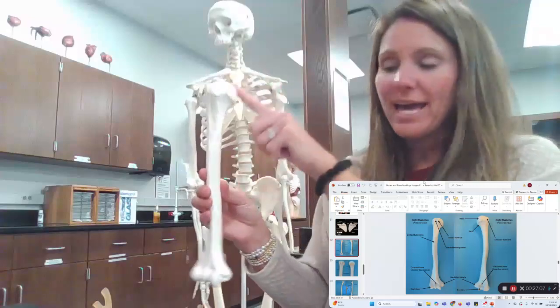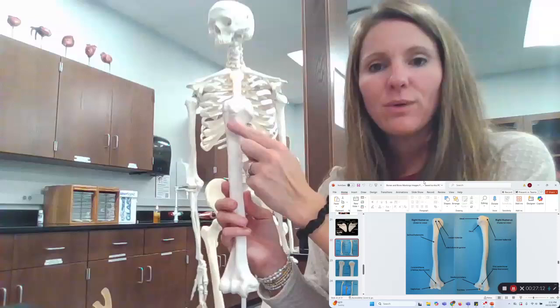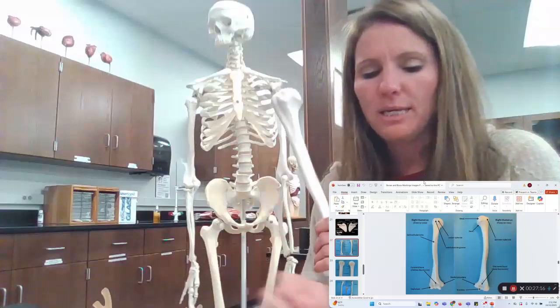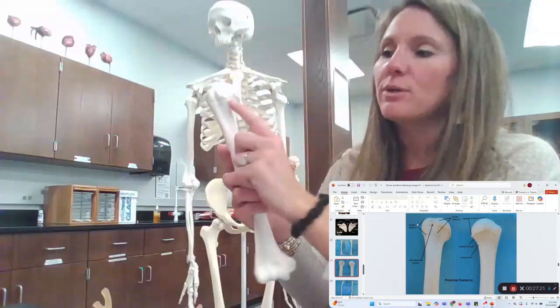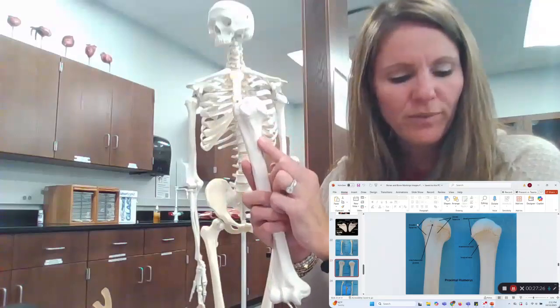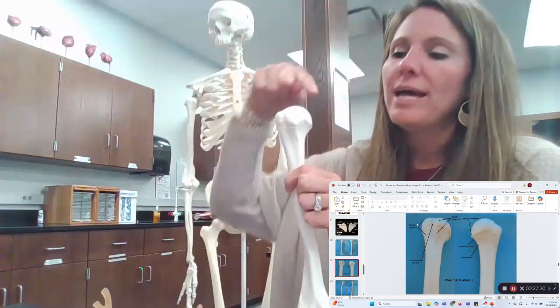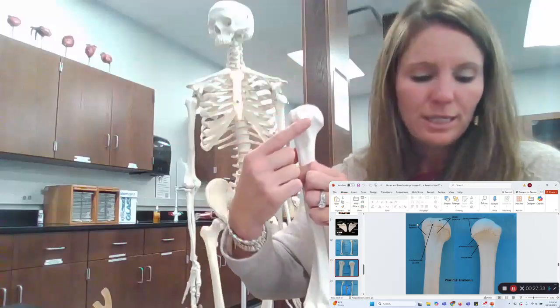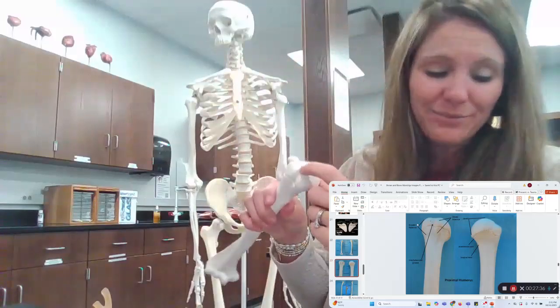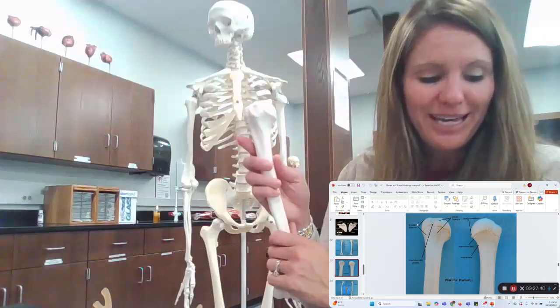You've got the head. This is the anatomical neck right here, and the surgical neck. You can see that in the picture. The anatomical neck is a little higher, the surgical neck is a little lower. Okay, greater tubercle right here, lesser tubercle, so head, greater tubercle, lesser tubercle. In between, the intertubercular groove. Okay, deltoid tuberosity.